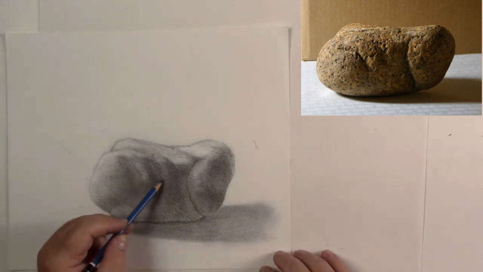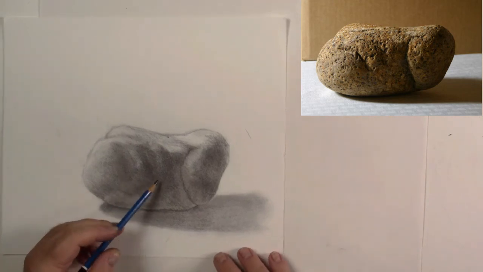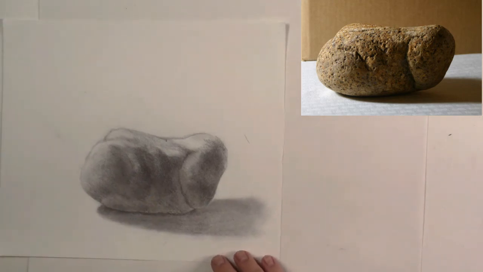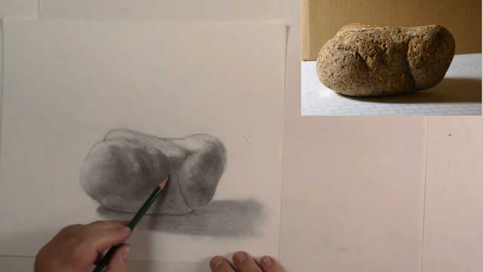So again, we're just going to keep building up, and we can start to see that we're starting to get a nice quality to this rock.